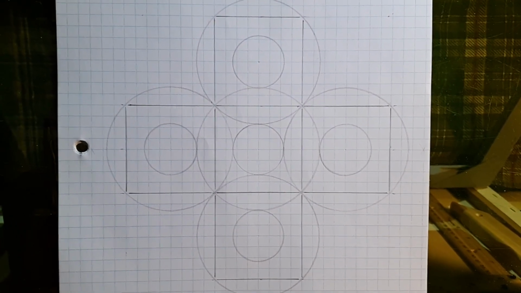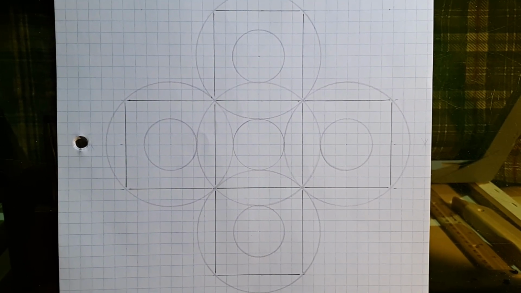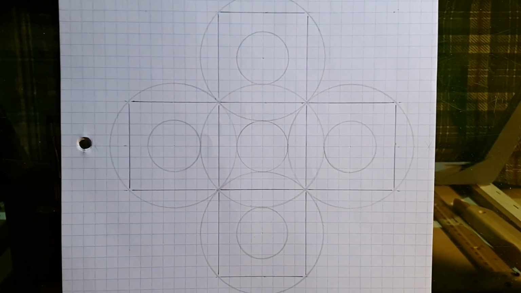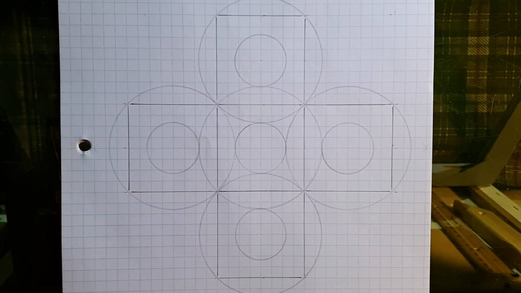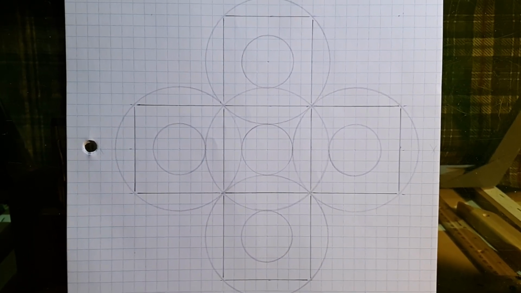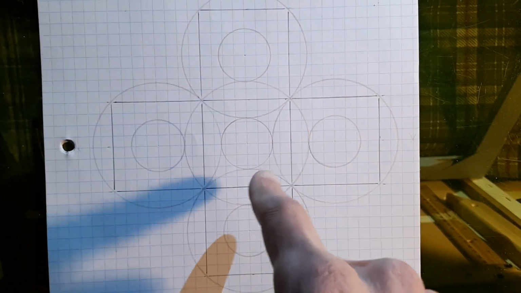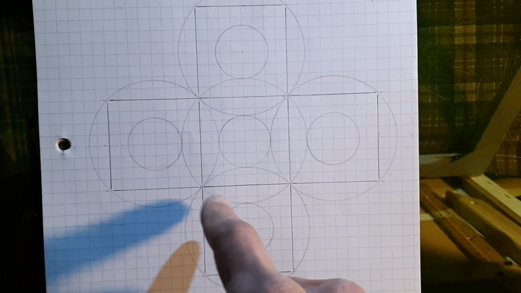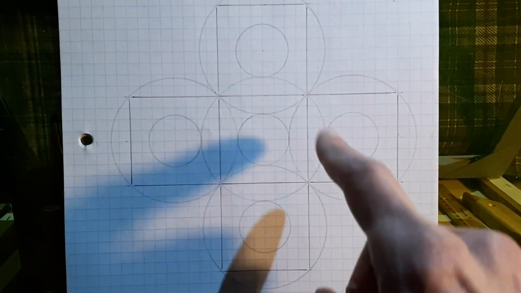I'm starting with this configuration here, which is quite familiar to most of us, where it's often seen in textile patterns and stuff like that, where you just have these types of arrangements here.